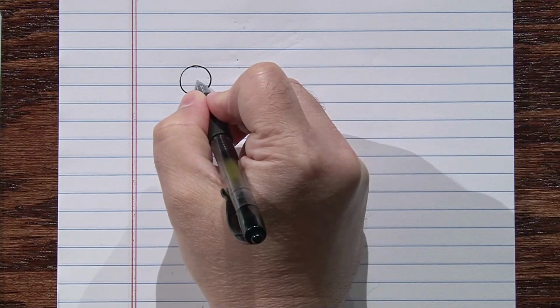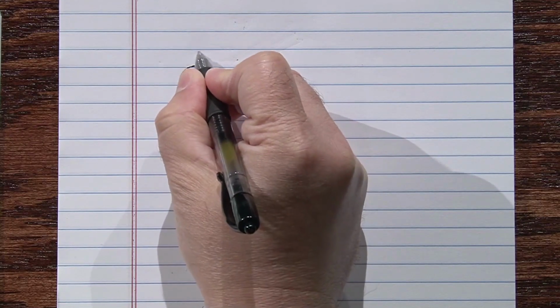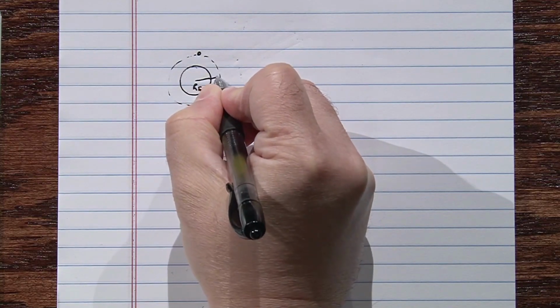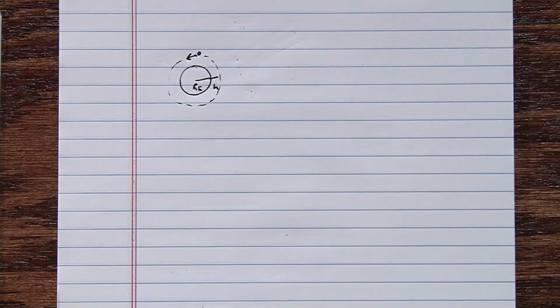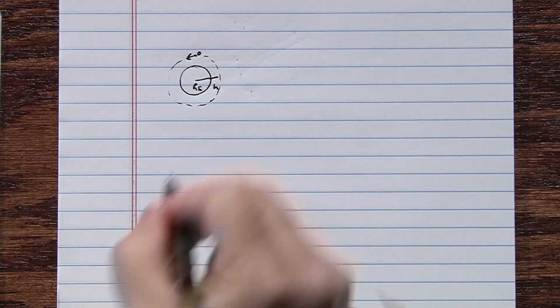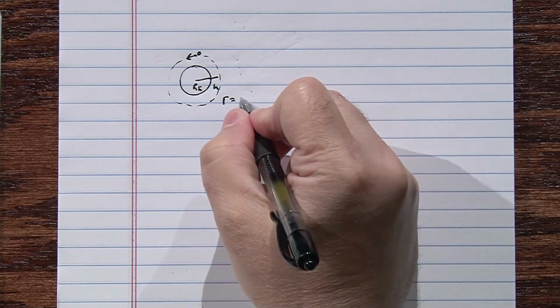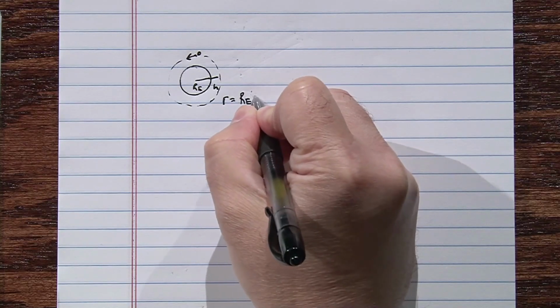Here's the Earth, has a radius RE, and the satellite is orbiting the Earth at some height, h, above the surface of the Earth. So the radius of the circle, the radius of the satellite's orbit, R, is equal to RE plus h.